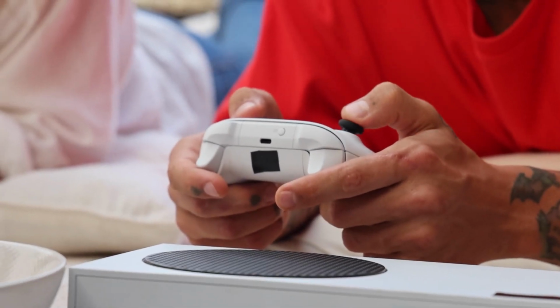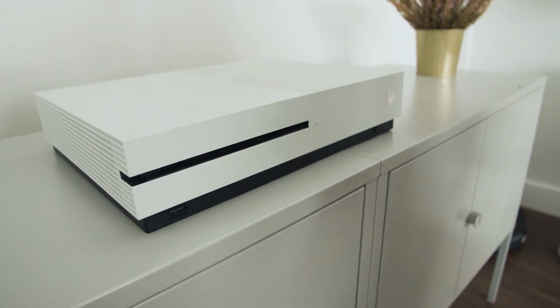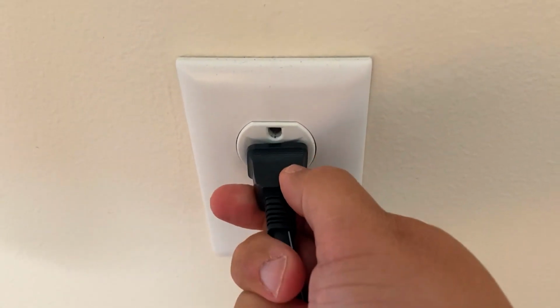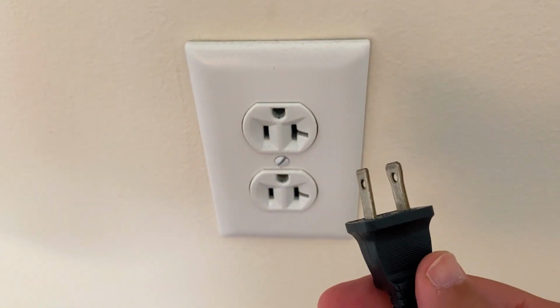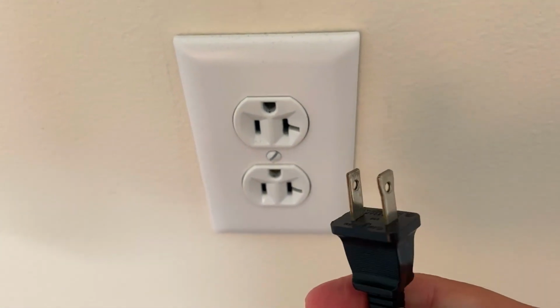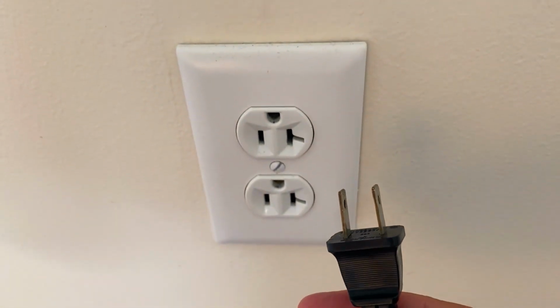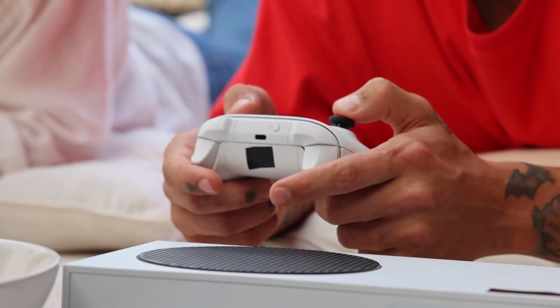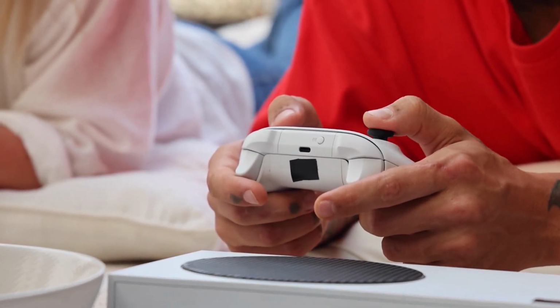The second method is what we call a hard reset. You turn off your Xbox, then you unplug the Xbox from the wall outlet and you wait 60 seconds. Now don't be impatient here, wait the whole 60 seconds and then plug it back in. If your Xbox is working, great. If not, let's move on to the next method.